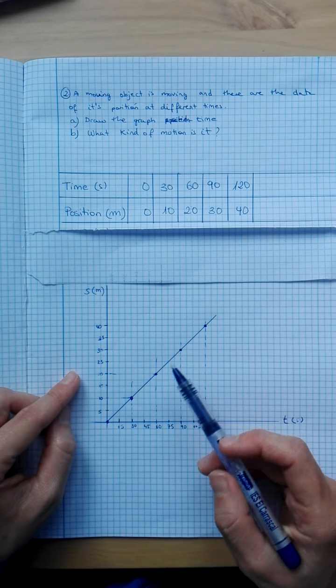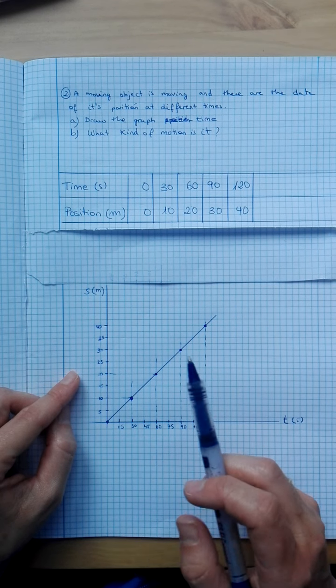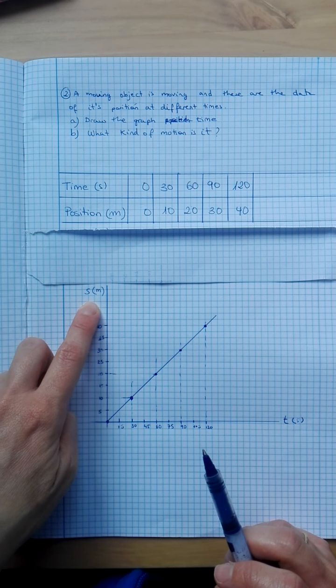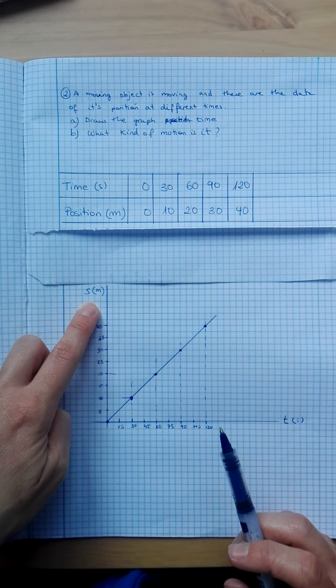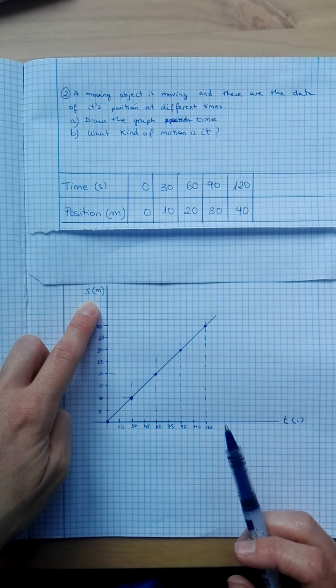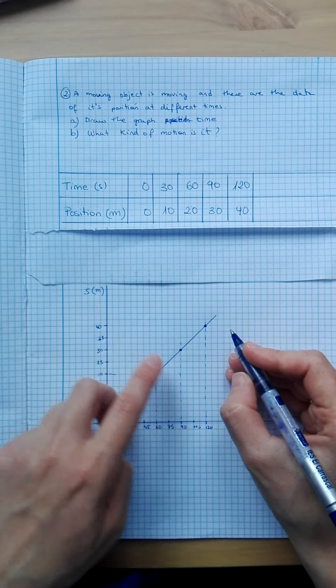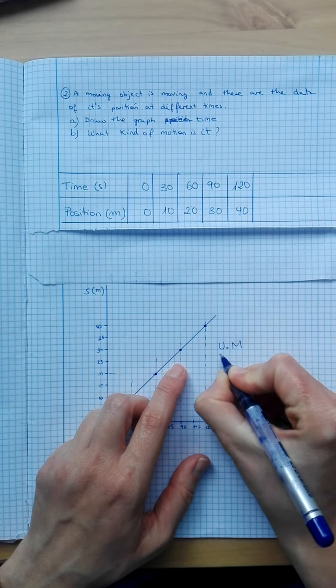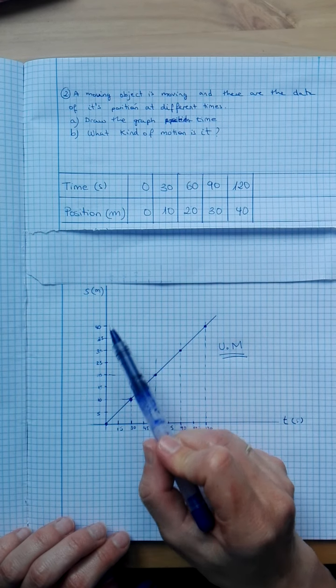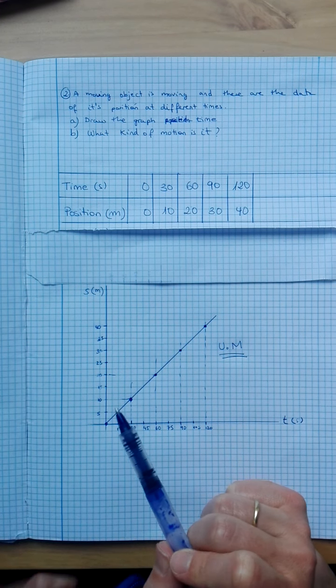In this case, we don't have a uniformly accelerated motion because what we are representing is the position. So a graph of position that is a straight line is the graph of a uniform motion. In this case, we have a uniform motion because the graph of the position is a straight line.